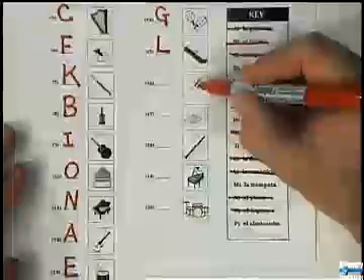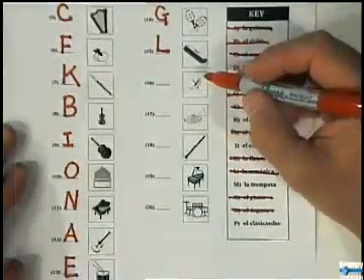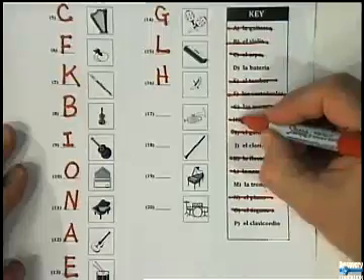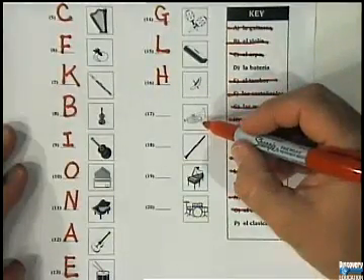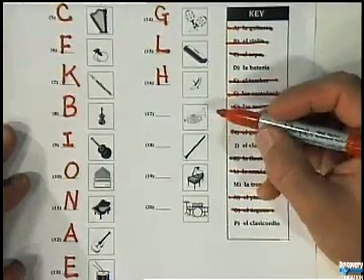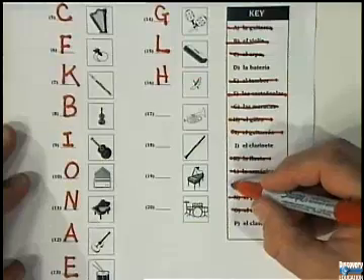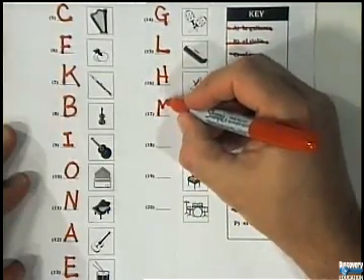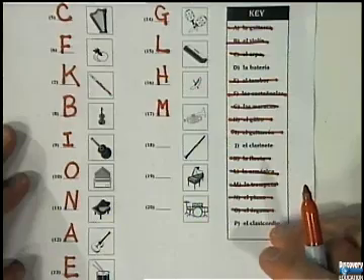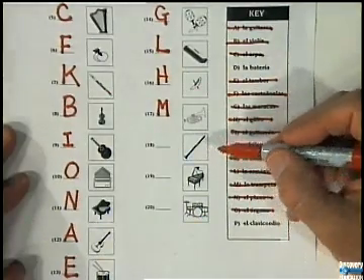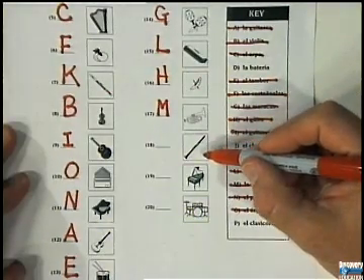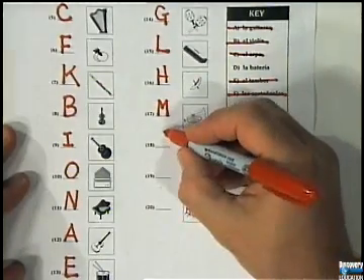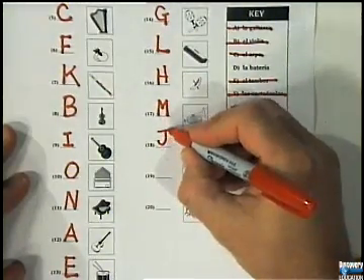16 is the guiro, el guiro, which is letter H. So I'm going to mark through that. Number 17 is la trompeta. La trompeta, again a cognate. That's letter M. Okay. Number 18 is el clarinete. El clarinete, which is letter J. 18 is letter J.